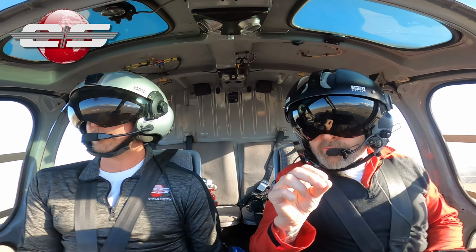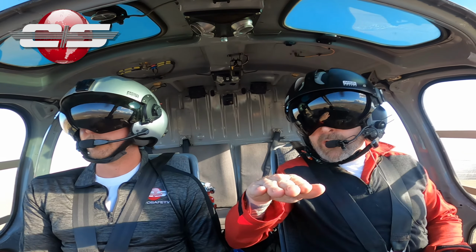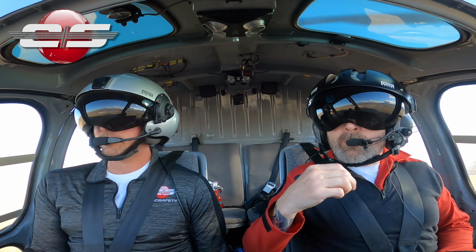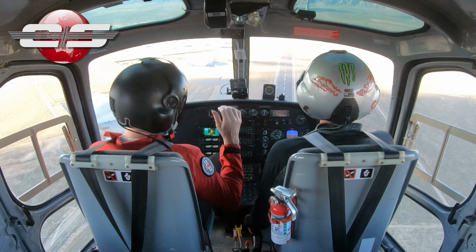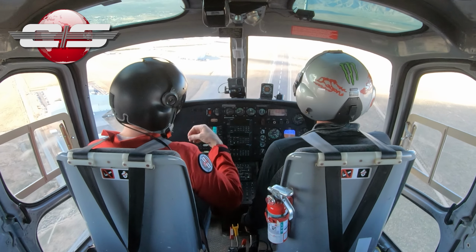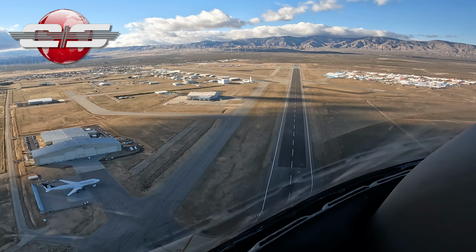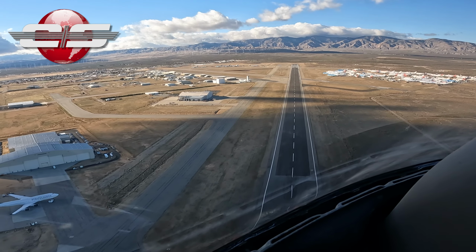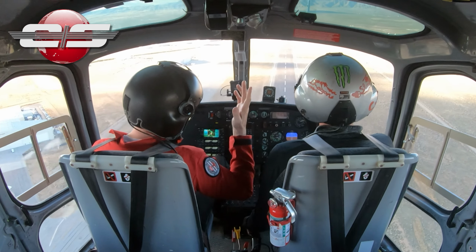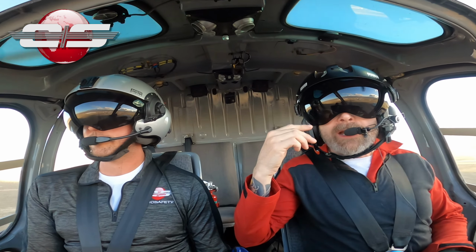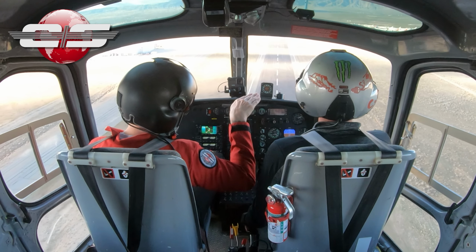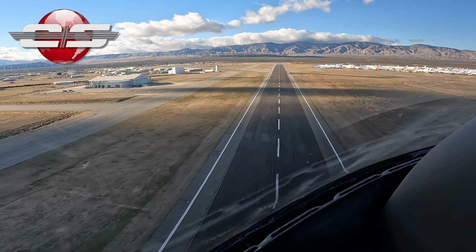When we get to 100 feet, we're going to pitch the nose of the helicopter up. This is going to slow us down horizontally and vertically. It's like the brakes in your car when you're coming up to an intersection. This is also going to charge the rotor system on the helicopter. It's going to increase the rotor RPM slightly. And as we get close to the ground, we're going to increase the pitch in the blades to give us a nice smooth landing.